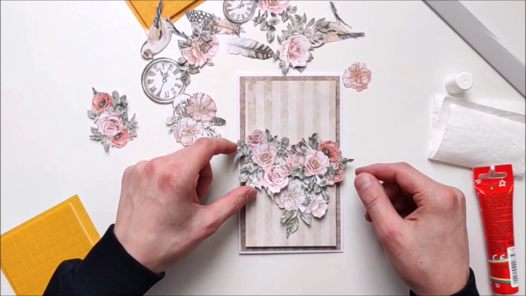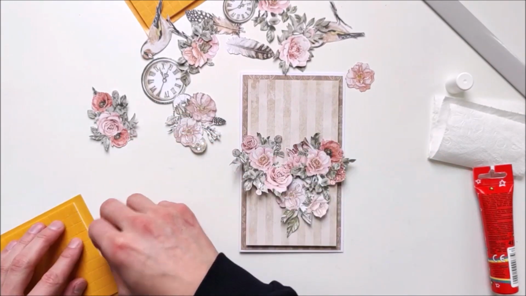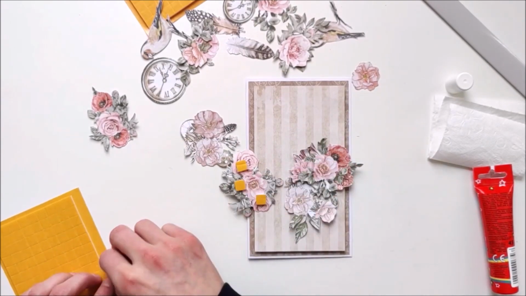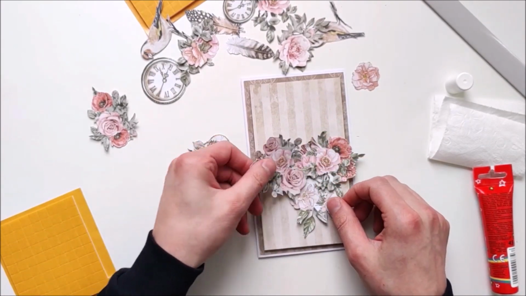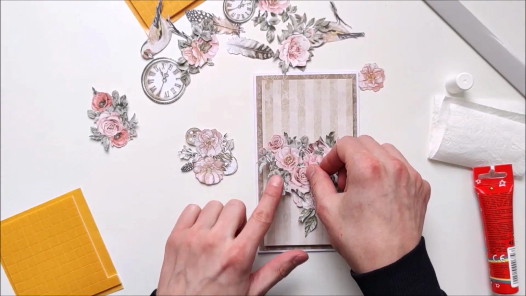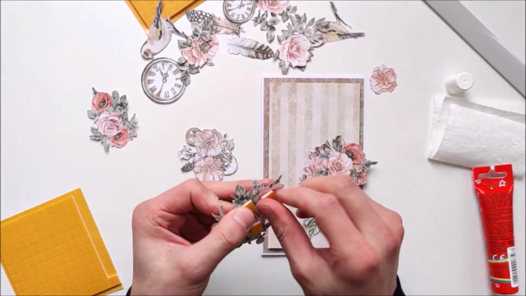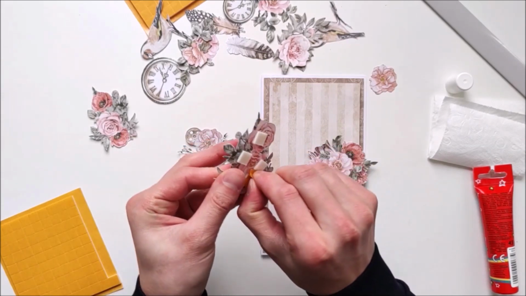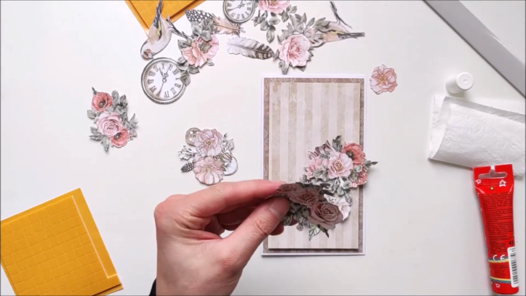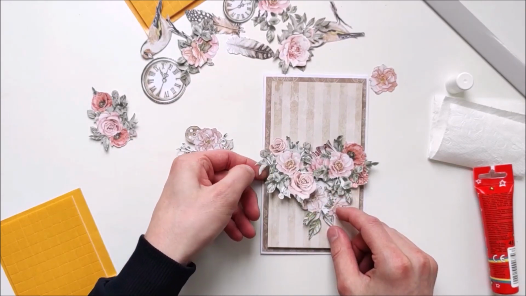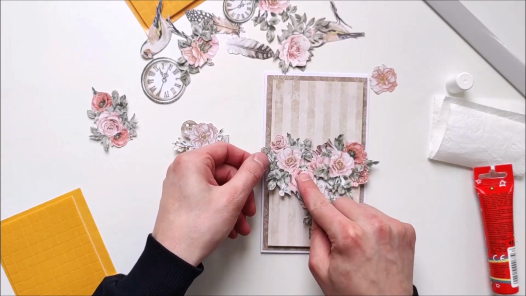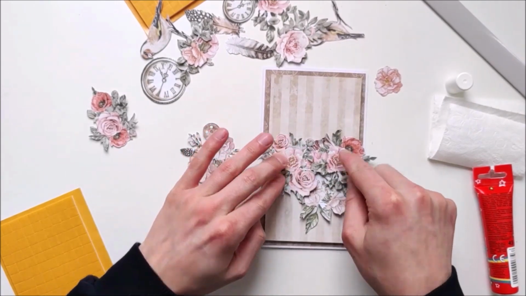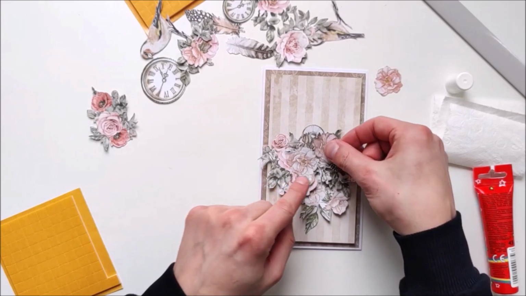Then another, also with 2 millimeters foam. Just add 4 of this foam on your flower composition, so you can connect them together. They will look like a huge composition made of flowers.